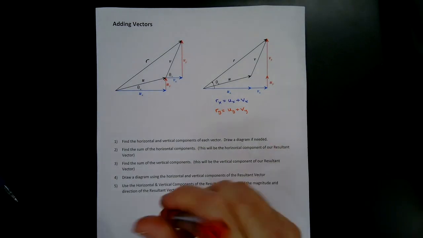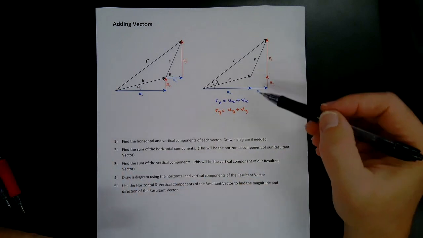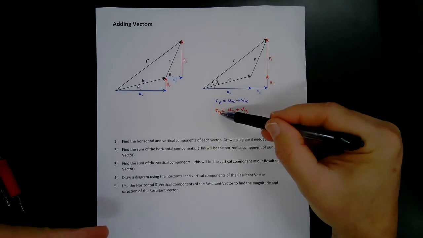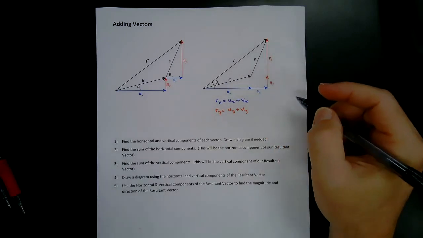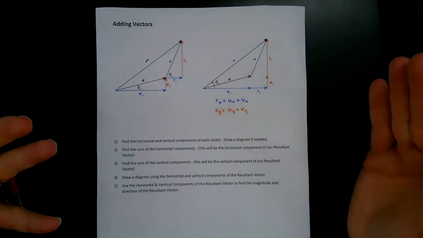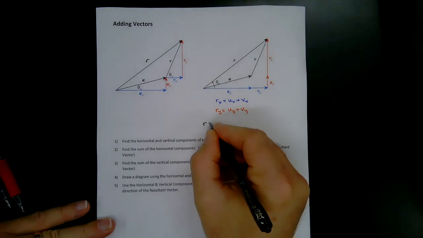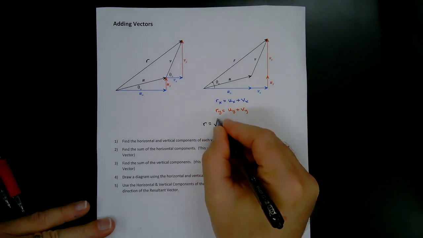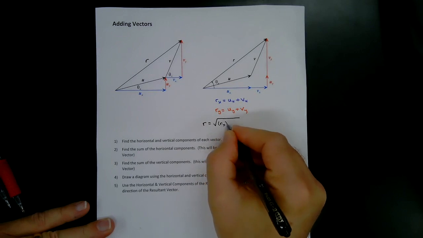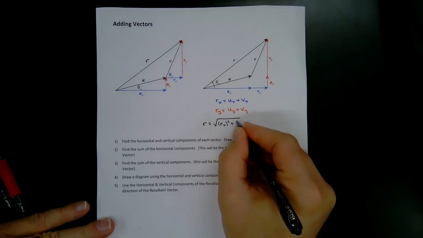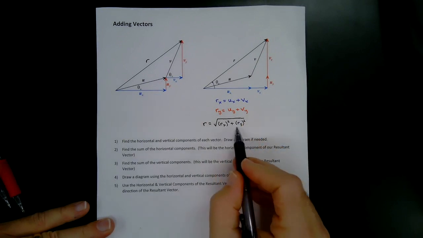All right. Okay, so then the other thing, now we can get the magnitude because we have the horizontal and vertical components of r. We can go and get the angle of the triangle. We can also get the hypotenuse, right, the magnitude. So I know vector r's magnitude will equal the square root of r sub x squared plus r sub y squared, the horizontal and vertical components.